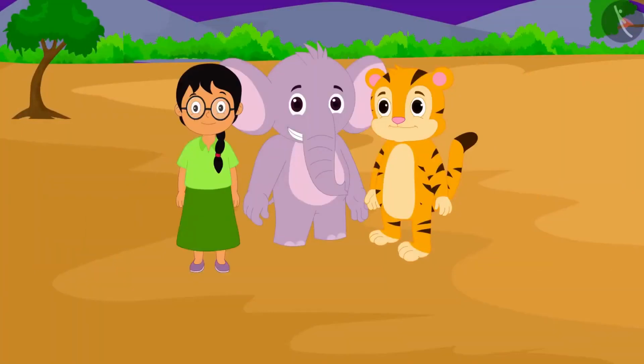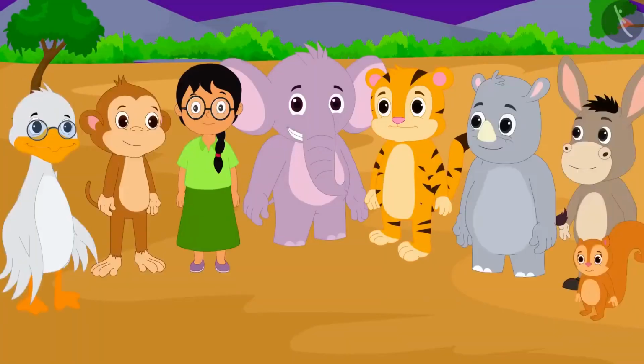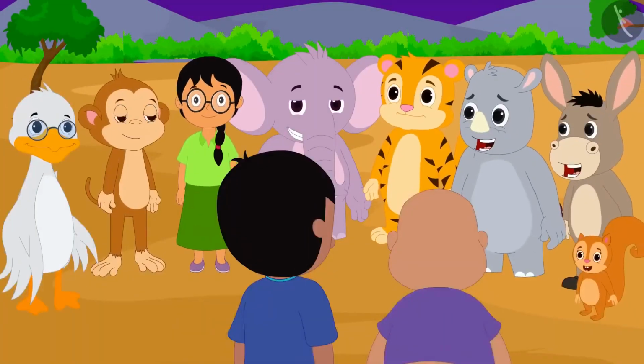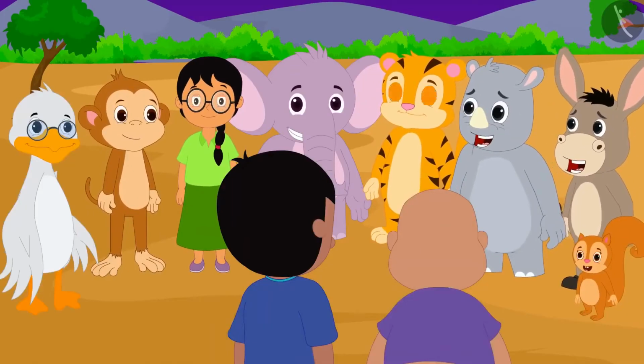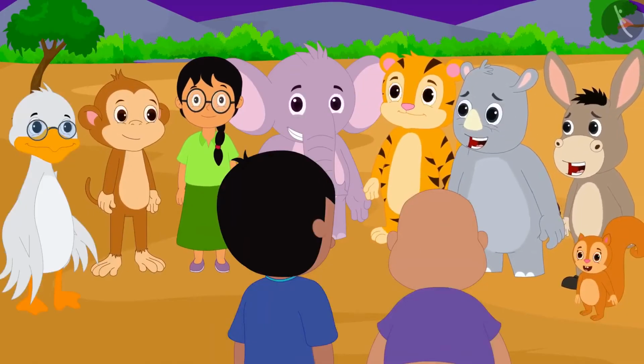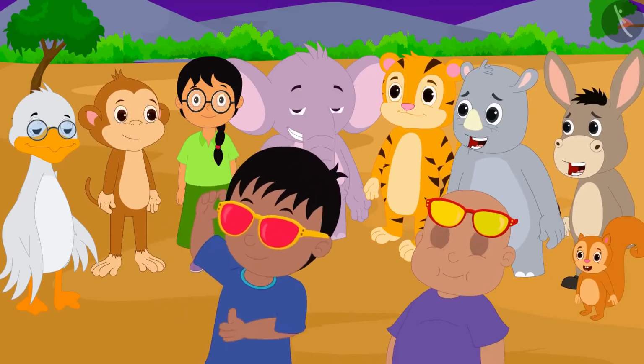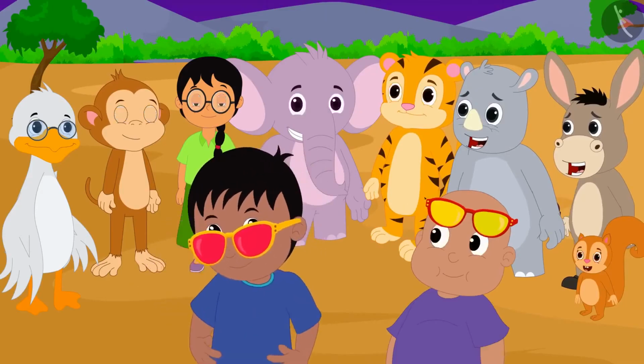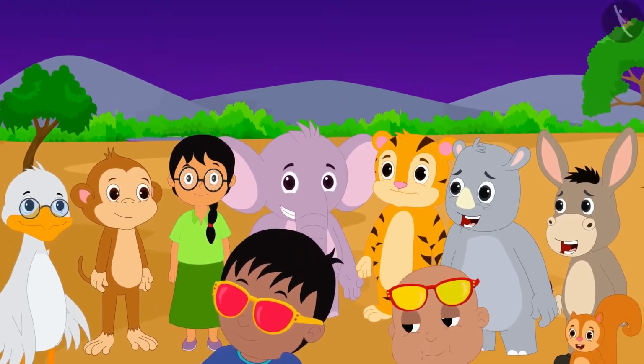Raju and Bablu gathered all the villagers in the playground as per Jeev's letter. Now, Raju put on his glasses and looked in the sky towards Jeev's flying saucer.